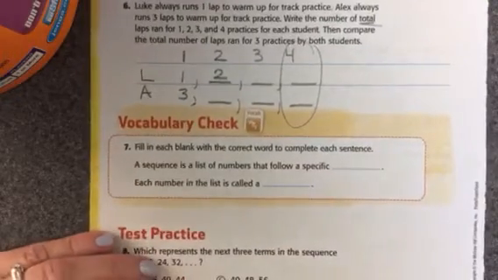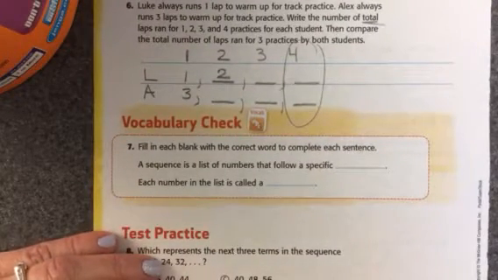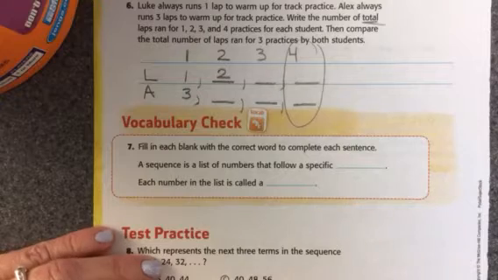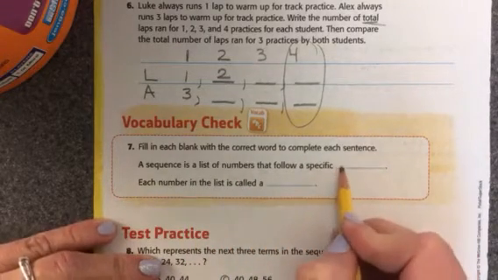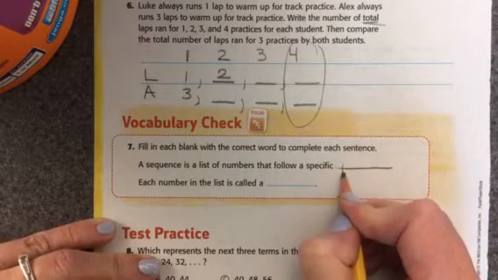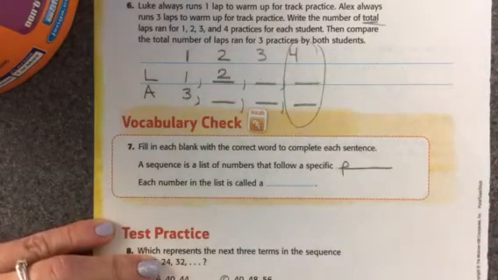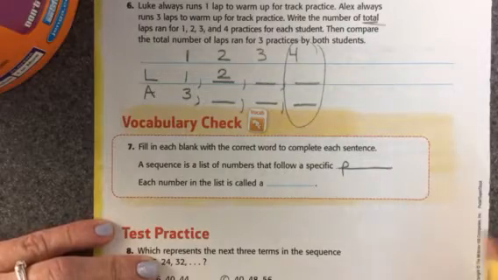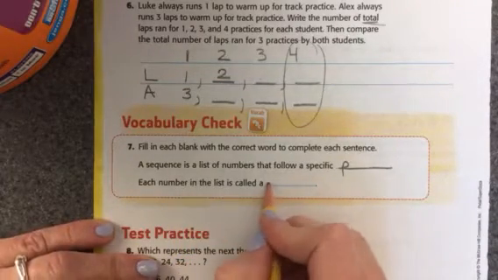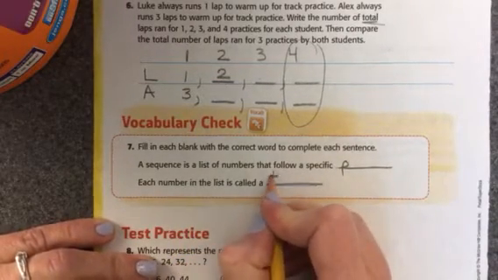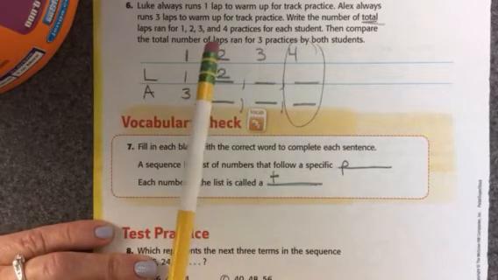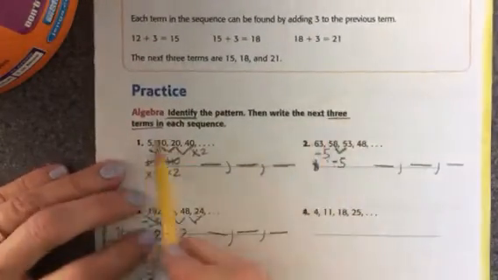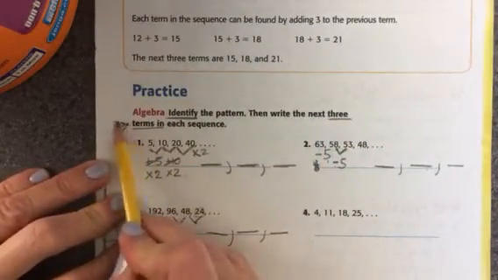Okay, let's move to number 7. Fill in each blank with the correct word to complete each sentence. A sequence is a list of numbers that follow a specific, starts with a P, and it's what we're doing. That's all I'm going to tell you. And each number in the list is called, starts with a T, and it has been in each of these problems. It's said things like, then write the next 3 terms.